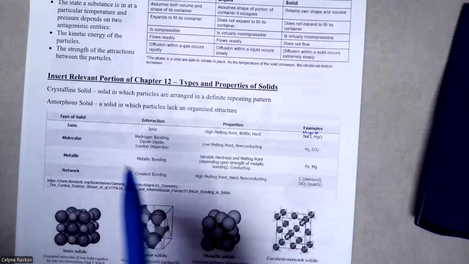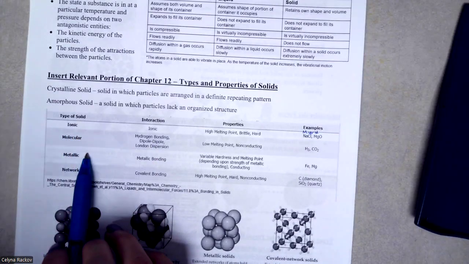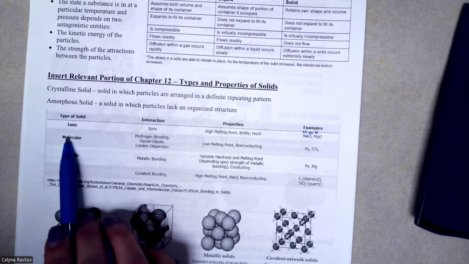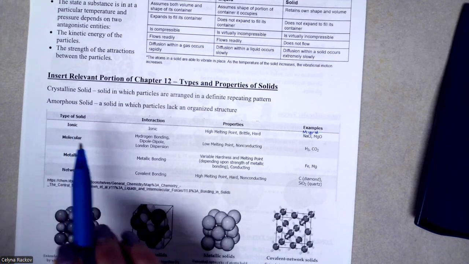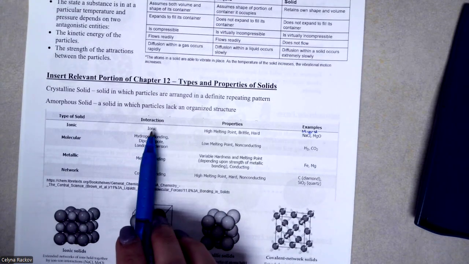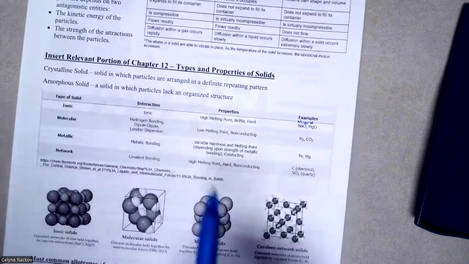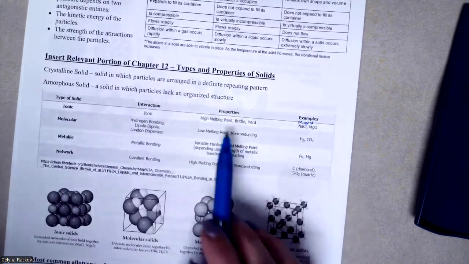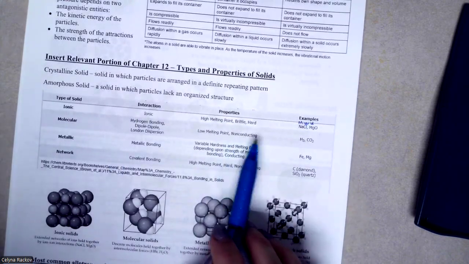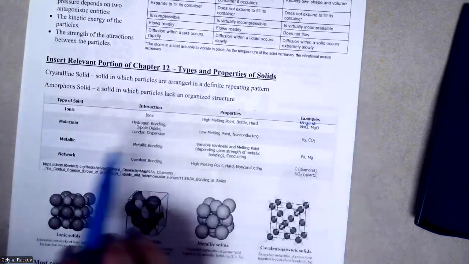Covalent bonding is not intermolecular force because it's bonding in a molecule, between atoms. But here you have intermolecular force because it's forces between molecules. Molecular solids have a low melting point and are non-conducting, for example hydrogen and carbon dioxide.